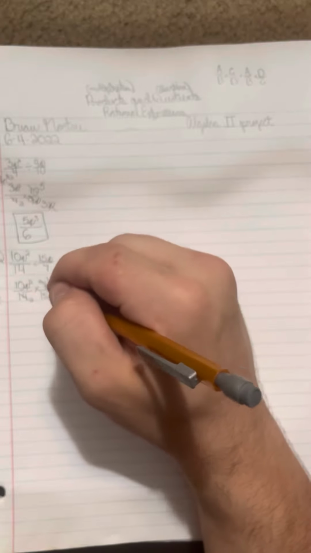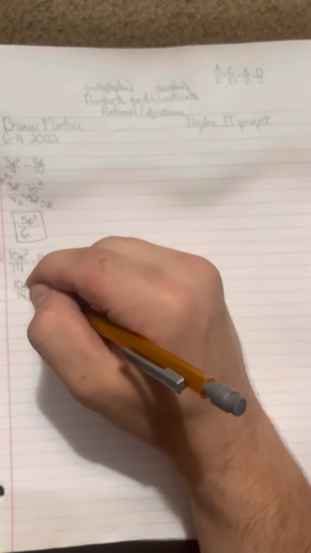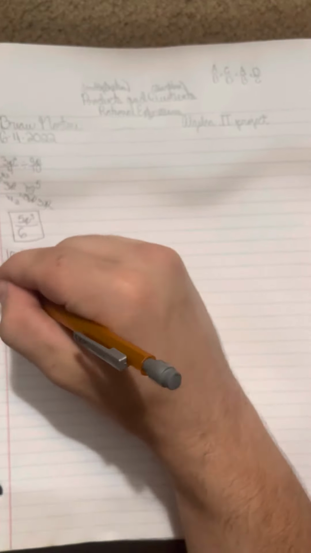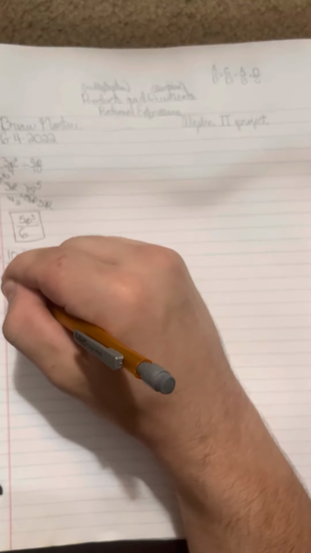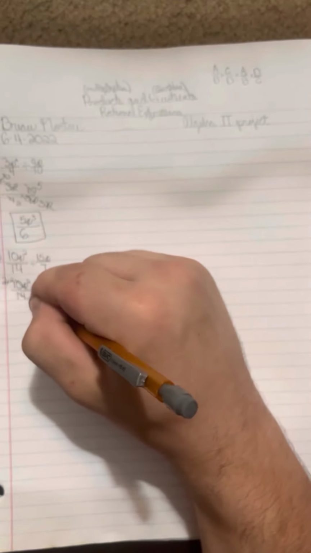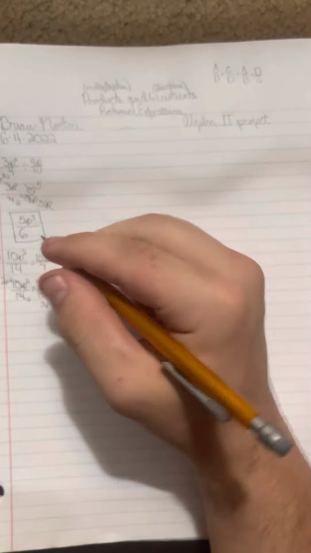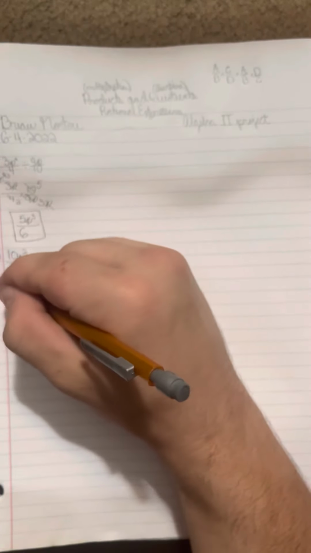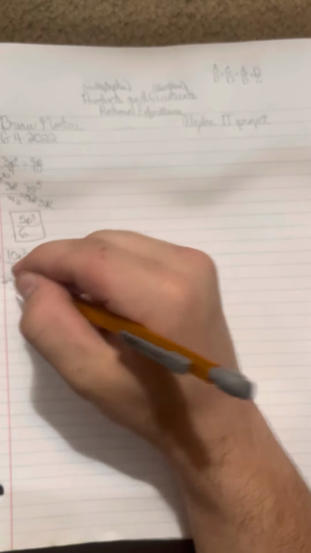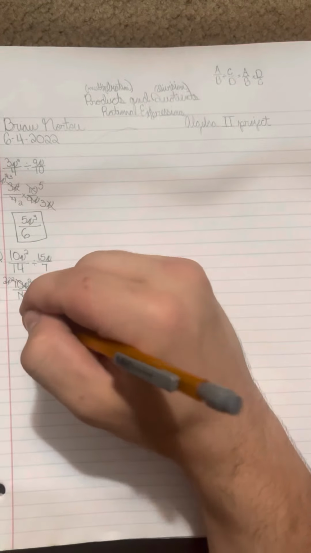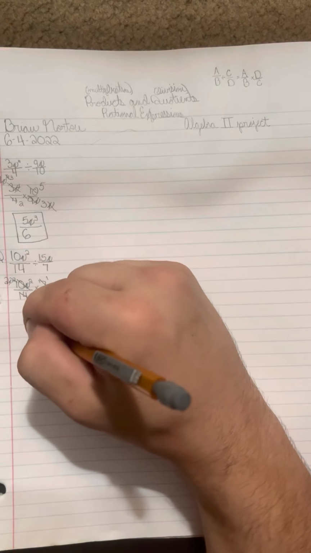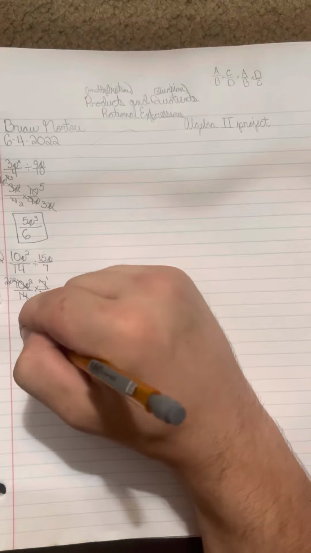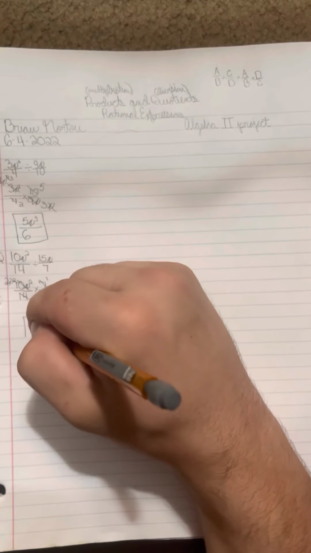So 10x^2 and 15x. So we can make this into 2x squared. We make this into 3x. And we can cancel out this x and just make this 2x. So our final answer to this problem would be 2x over 6 for our final answer.